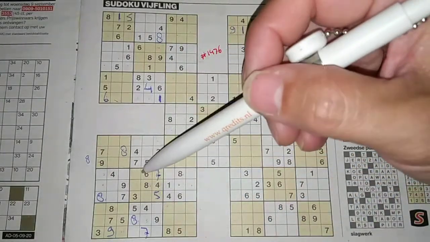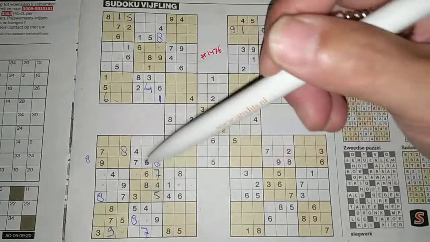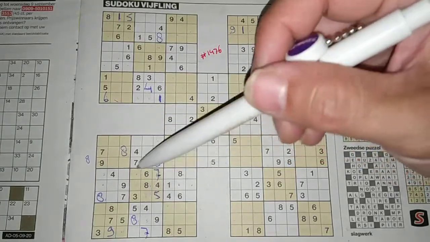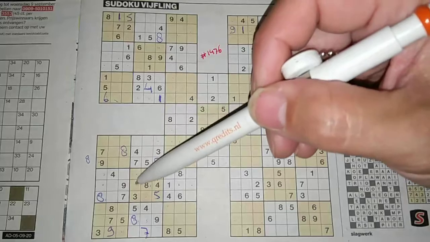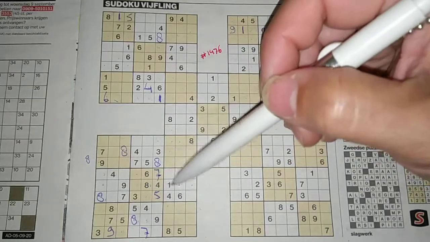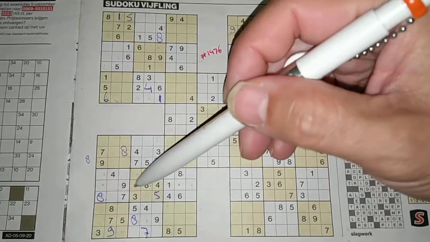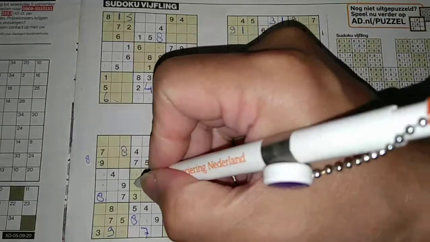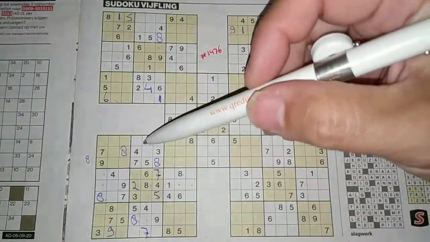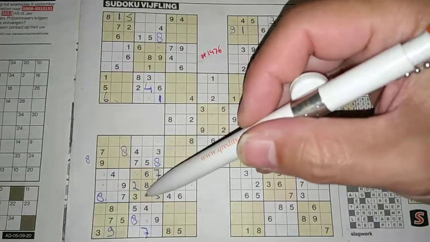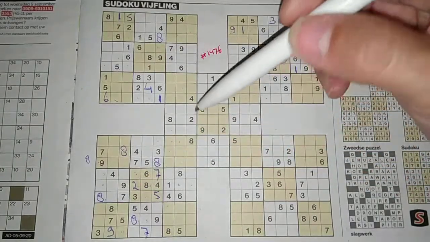1, 1. 3 missing numbers. The 1 is missing, the 9 is missing, and the 2 is missing. We see a 1 and a 9. So in this box, no 1 and a 9 in that box. So 1 digit left should be the 2. The 1 and the 9 goes in these two boxes.